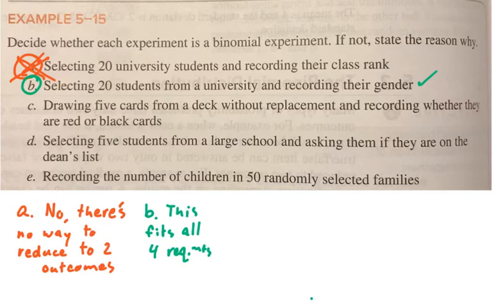In part C, notice that there are only two options because we are looking at only two potential outcomes, red or black. Drawing 5 cards from the deck without replacement and recording whether they are red or black.